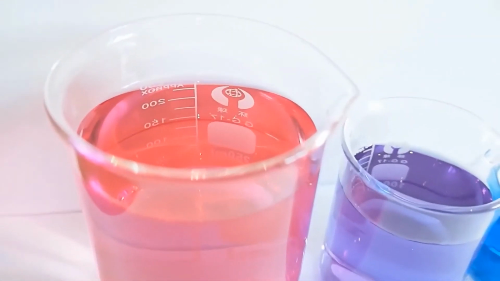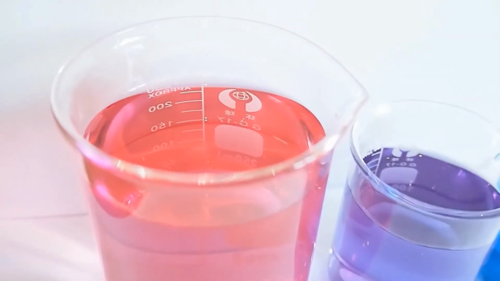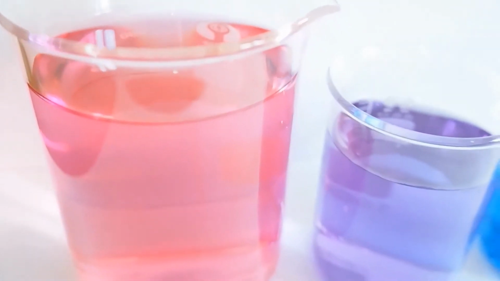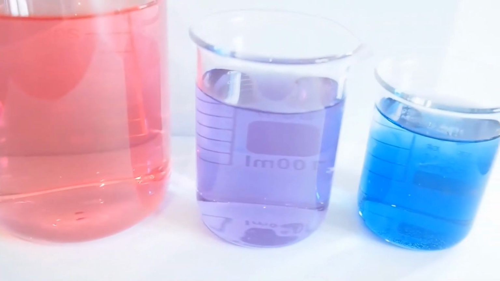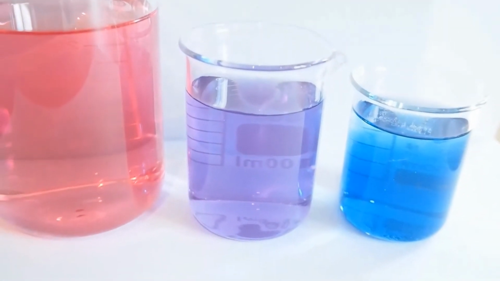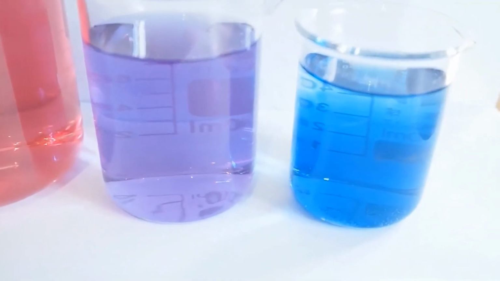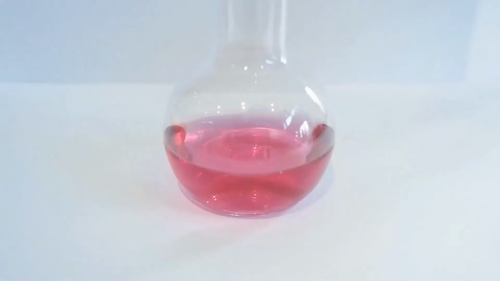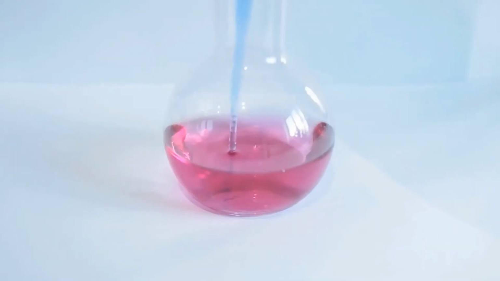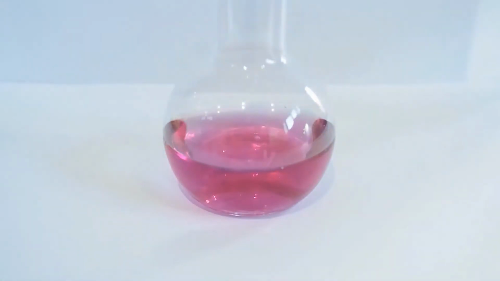So we have 3 beakers stained with the red cabbage indicator. The big beaker has vinegar or acetic acid, the middle beaker contains just water with a purple colour, and the small beaker is sodium bicarbonate. That's the base, with a blue colour. So we've got a bit of the acidic solution, and we're going to add aliquots or small quantities of the basic solution, sodium bicarbonate, and see what happens as we do it.